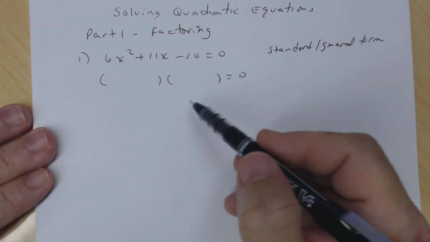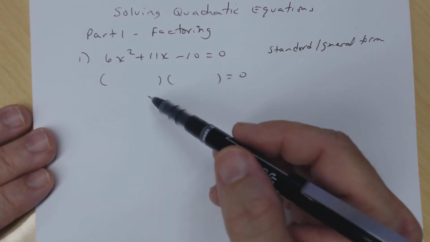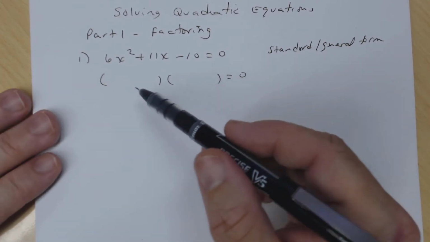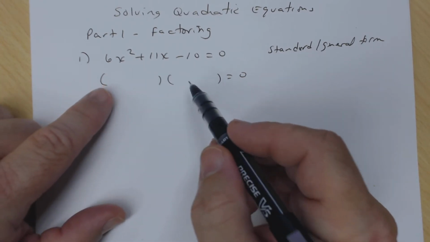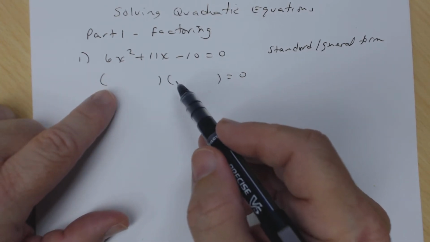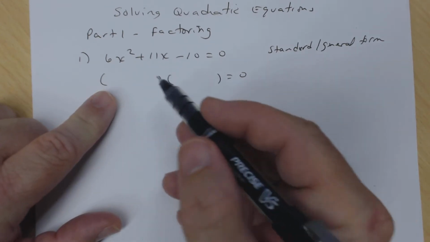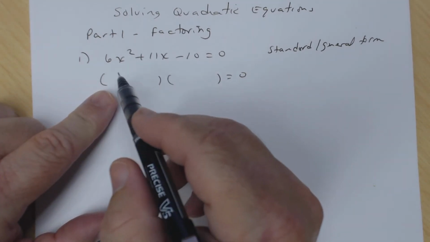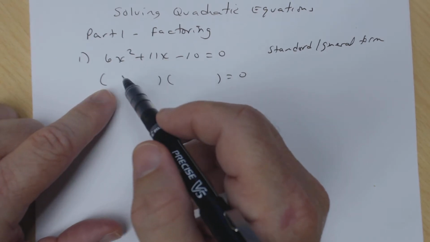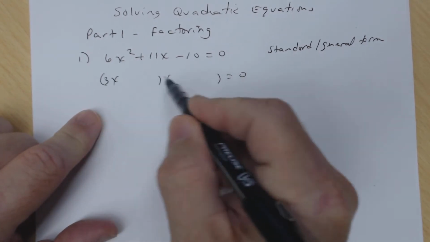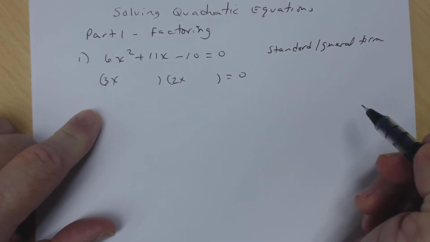And then remember trial and error. Basically, you just do the reverse FOIL, trial and error. If something doesn't work, you try something else. So remember FOIL: what times what is going to be 6x squared? There are several possibilities. Remember, there are 6x times 1x, 3x times 2x. I'm going to try 3x and 2x first.